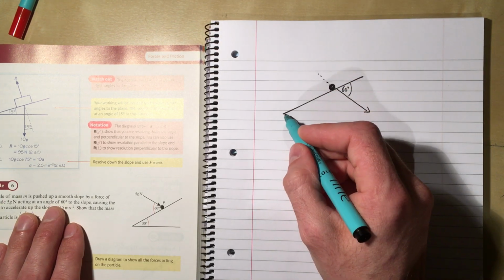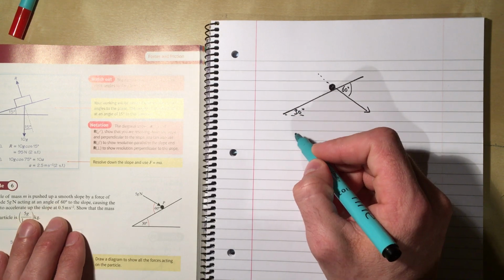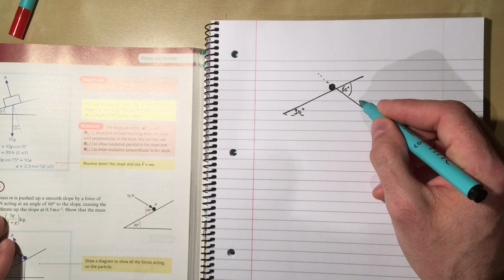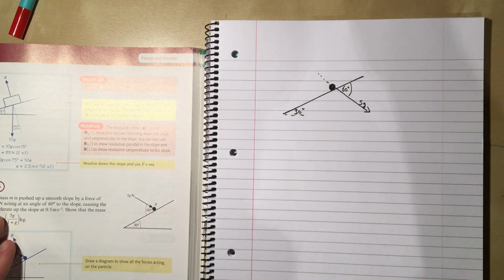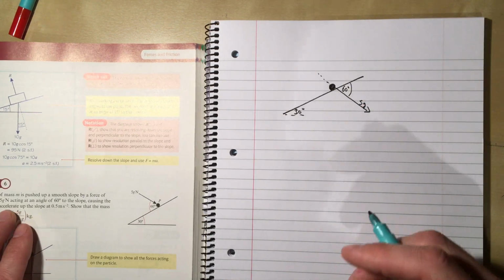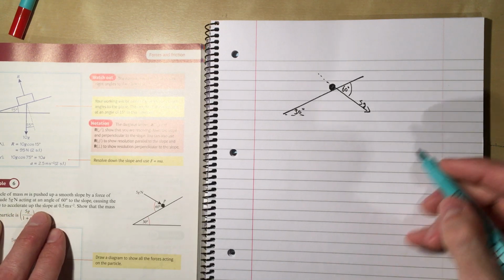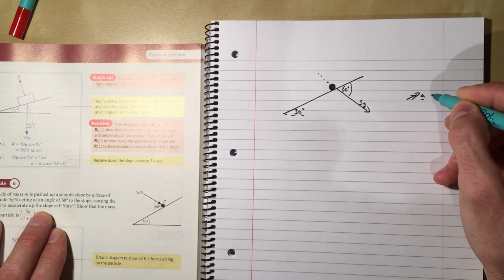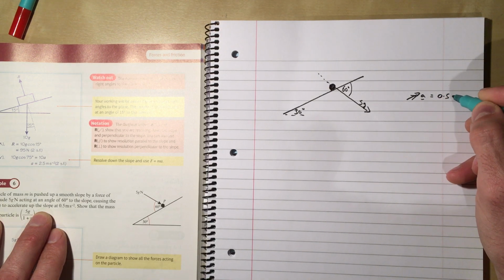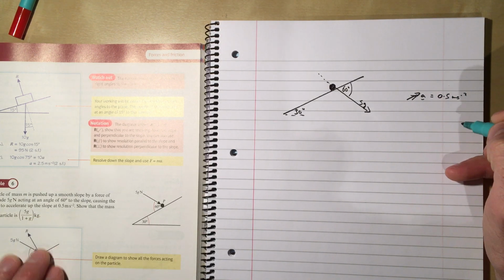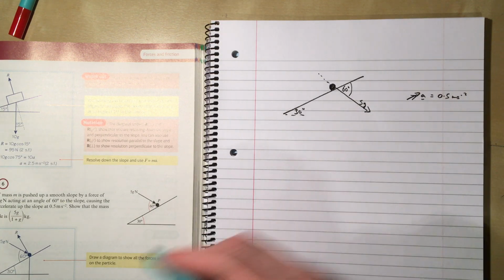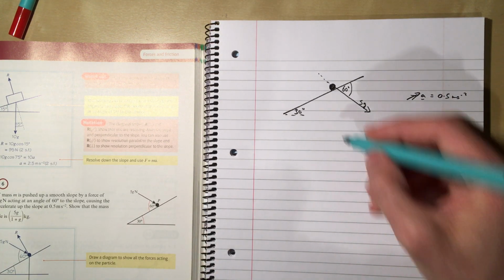We have that the slope is at 30 degrees to the horizontal, that this magnitude here is 5g newtons, and the particle accelerates up the slope. So the acceleration equals 0.5 meters per second squared, and show that the mass of the particle is... so the mass of the particle is what we're after.